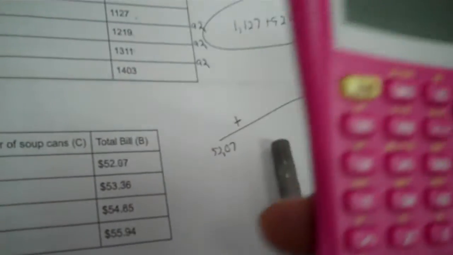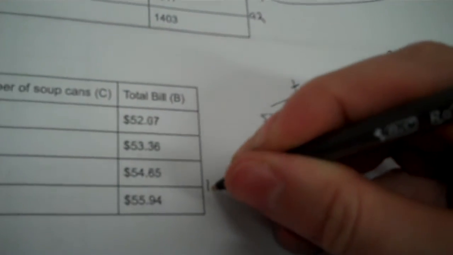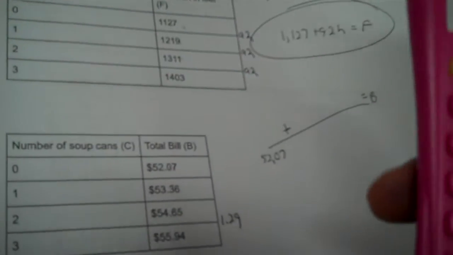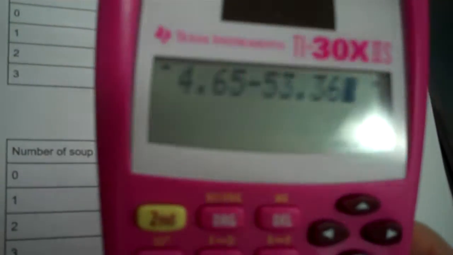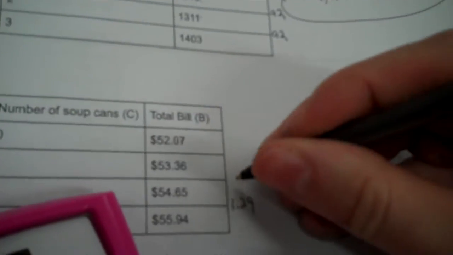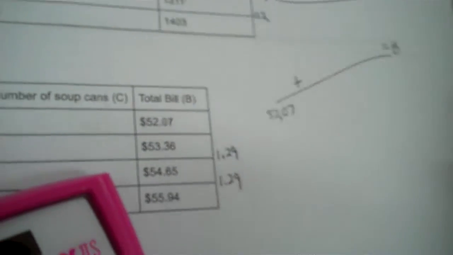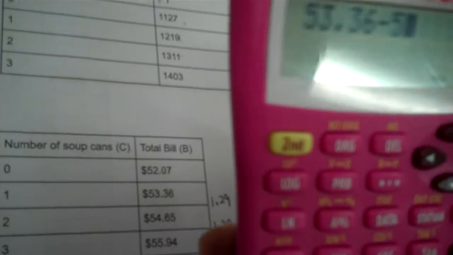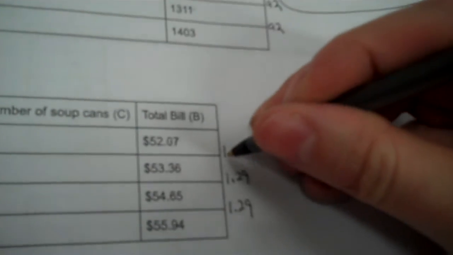Then I subtract 54.65. I got 1.29, okay? Then I take 54.65 and subtract 53.36. I got 1.29. Okay, then I take 53.36 minus 52.07, and that's 1.29.